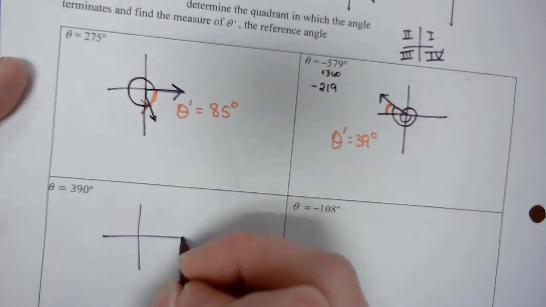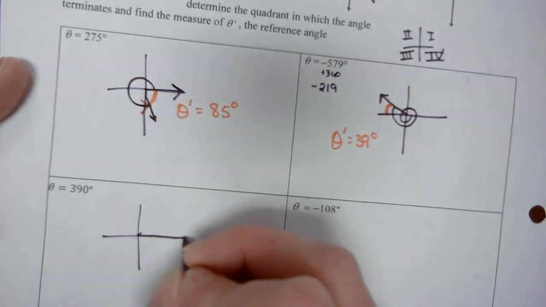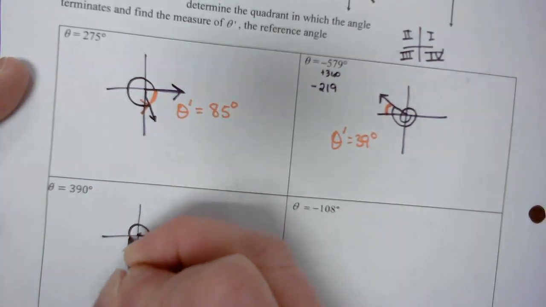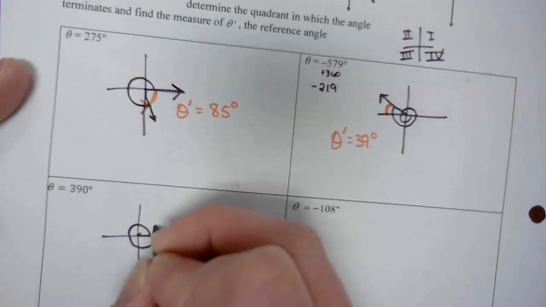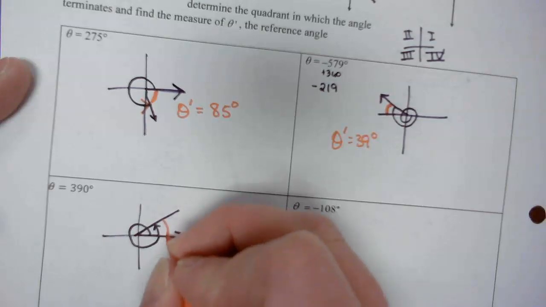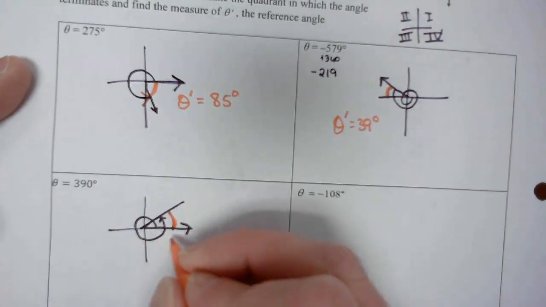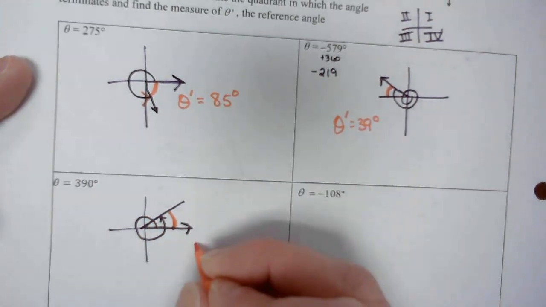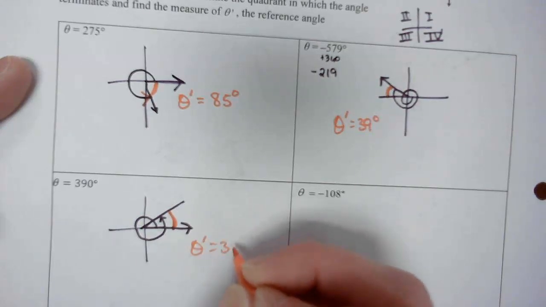390. Okay, so that's positive, so we're going this way. So go on the 360 plus a little bit more. The angle to the x-axis is my reference angle. So we went 360 and then another 30. So this is 30.